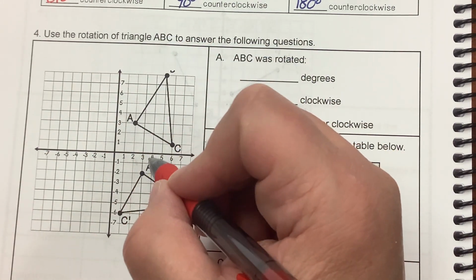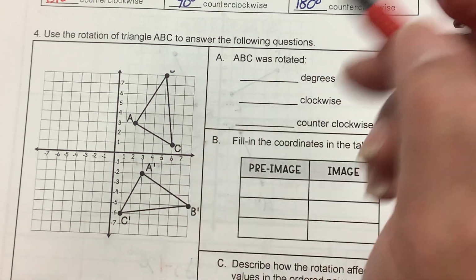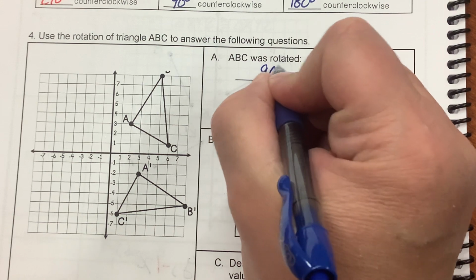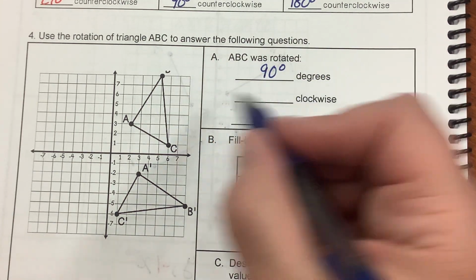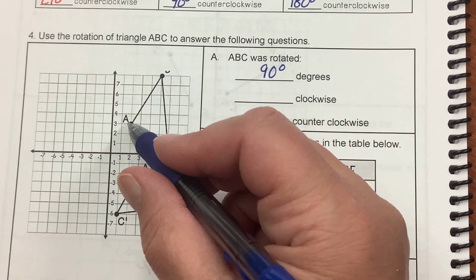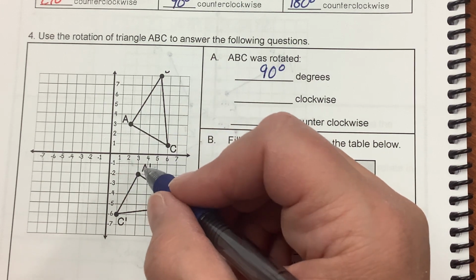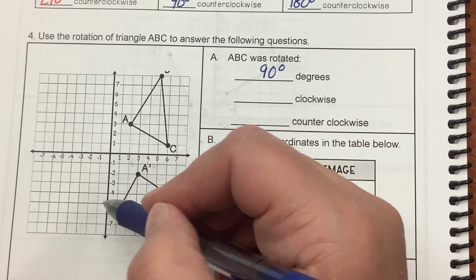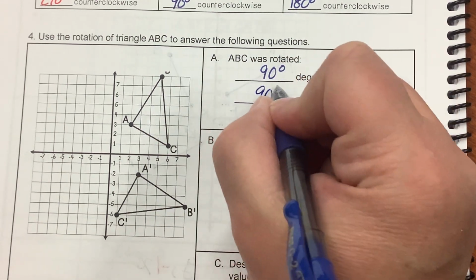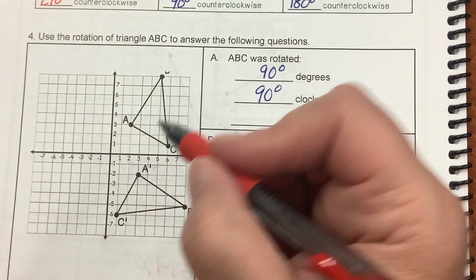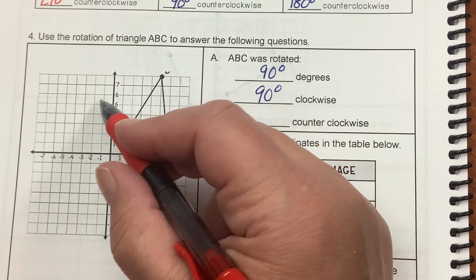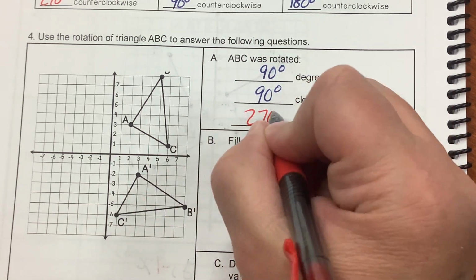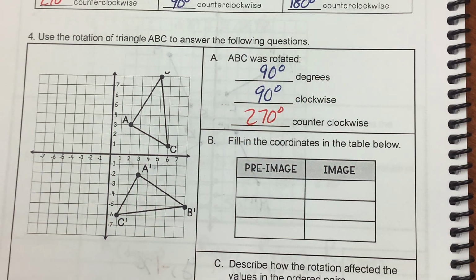A is going down to the right to A prime. So let's say that that was 90 degrees. And that would have been 90 degrees going around the same direction as the clock, right? If this is 12, 3, 6, 9, it's going to the right, that would be clockwise. Now, if I'm going the opposite direction, if I start here and I go counterclockwise, that would be 270 degrees counterclockwise.